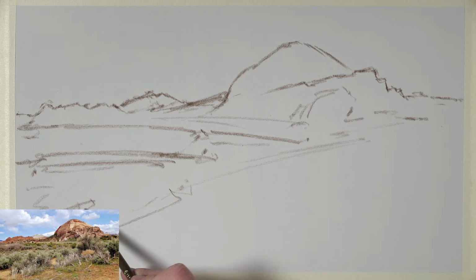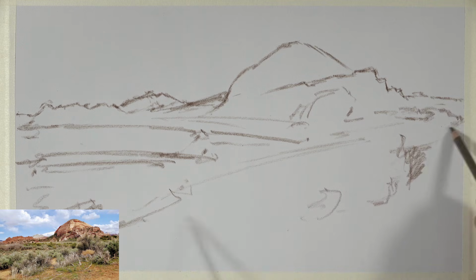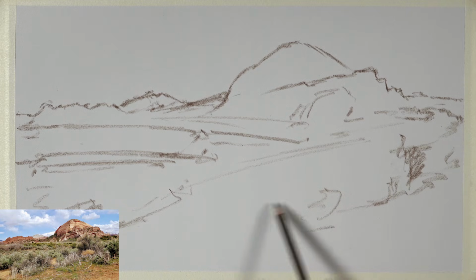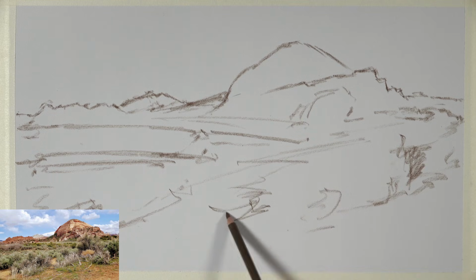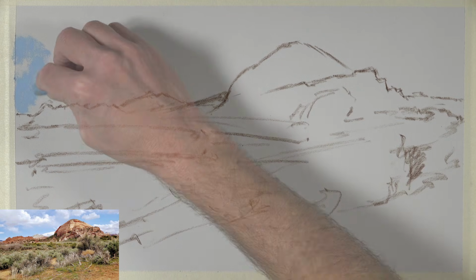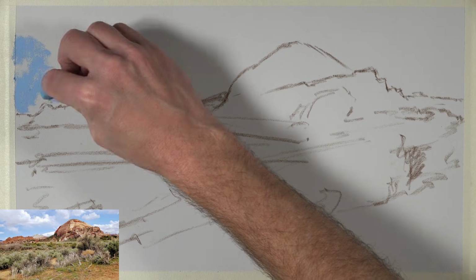Our initial sketch here is very loose. We're not concerned about any details in this initial sketch. We just want to get a layout of the composition in place on the paper so that when we start making applications with the pastel sticks, it's no longer any guesswork.